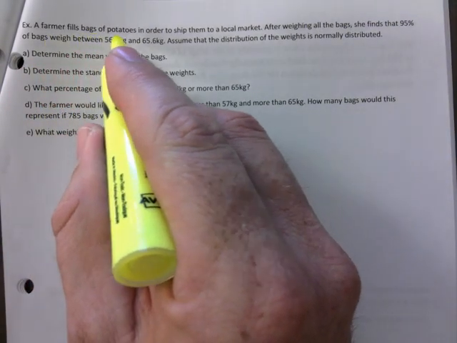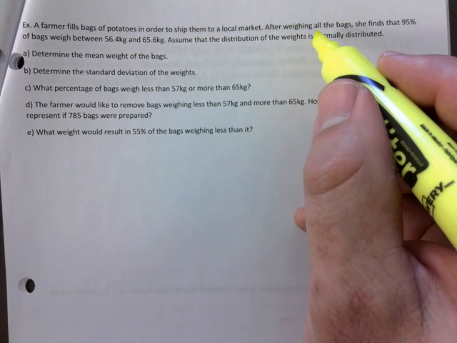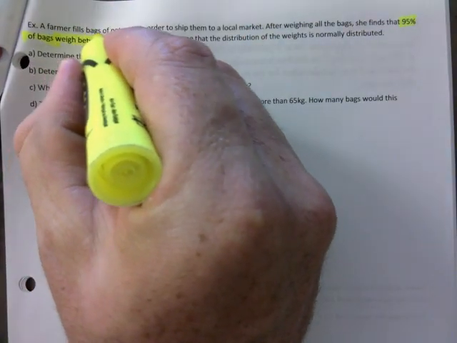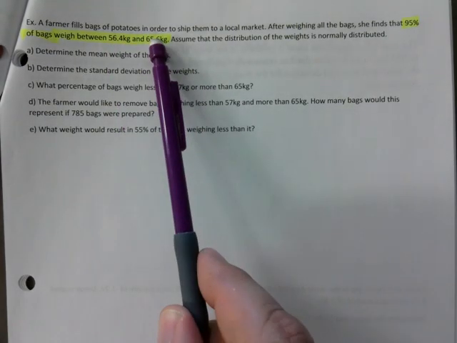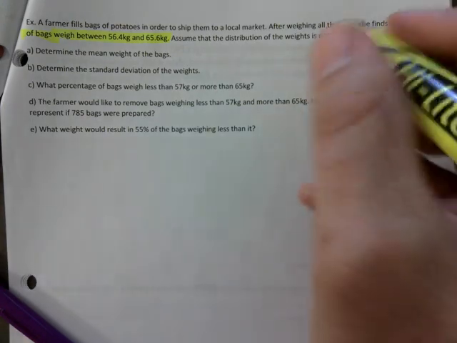A farmer fills bags of potatoes in order to ship them to a local market. After weighing all the bags, she finds that 95% of bags weigh between 56.4 and 65.6 kilograms. After having taken this course, you should know, oh, 95 means something to us here because I recognize it from the 68, 95, 99.7. And we have our upper and lower values. Assume the distribution is normally distributed, right? The weights are normally distributed. Determine the mean weight of the bags.